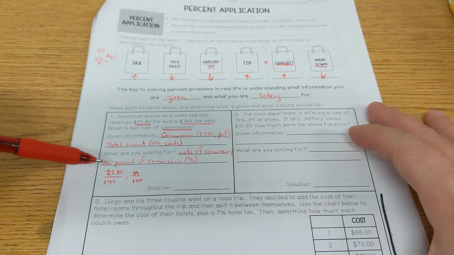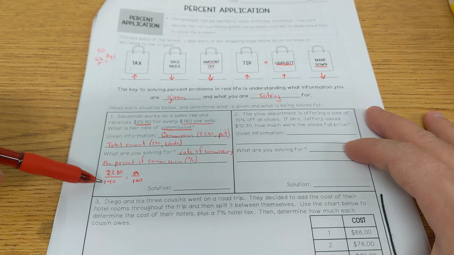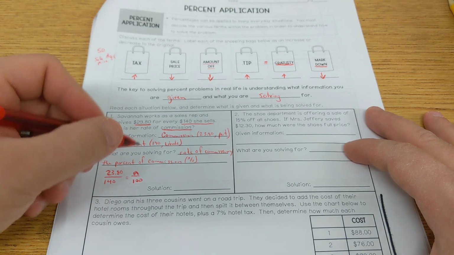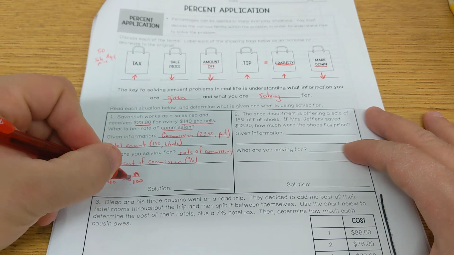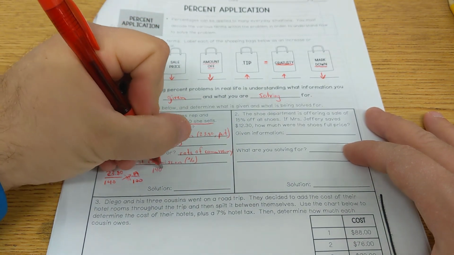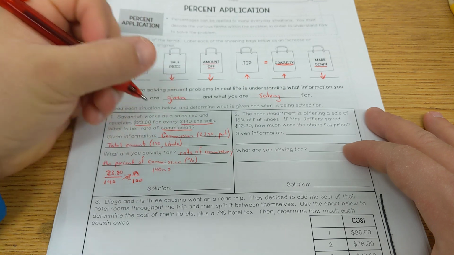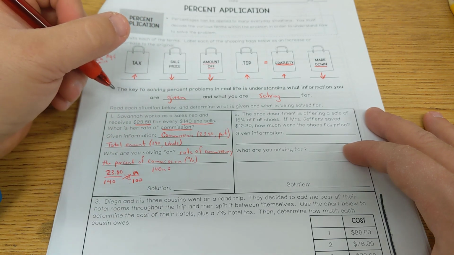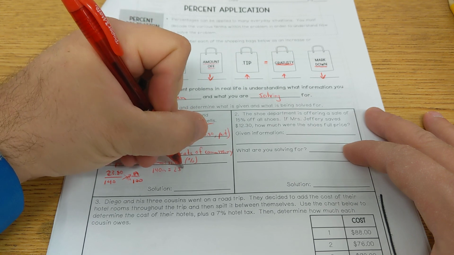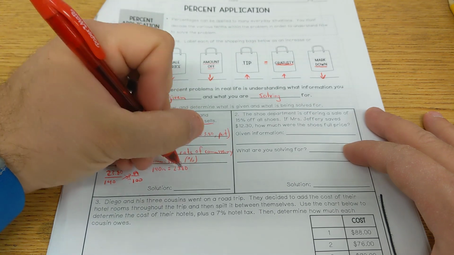I know it's kind of hard to read, but it's 23.80 over 140 equals N over 100. If we cross multiply, we should get 140N is equal to 2380.